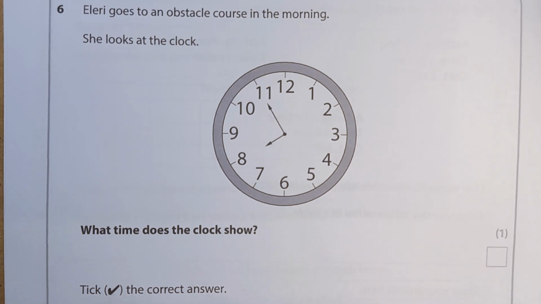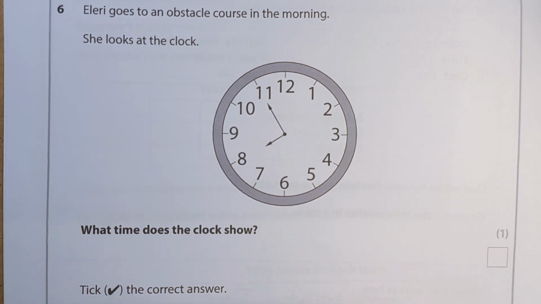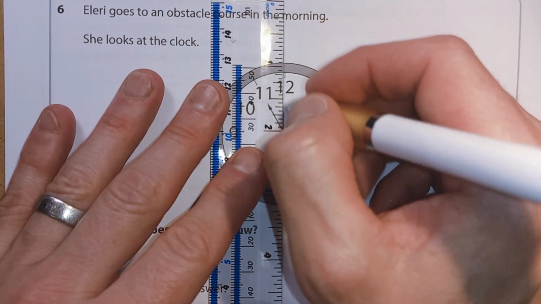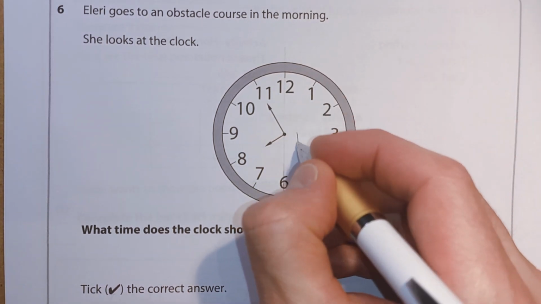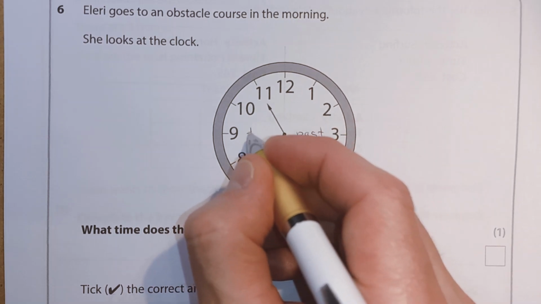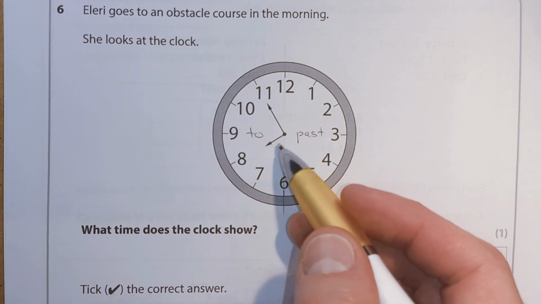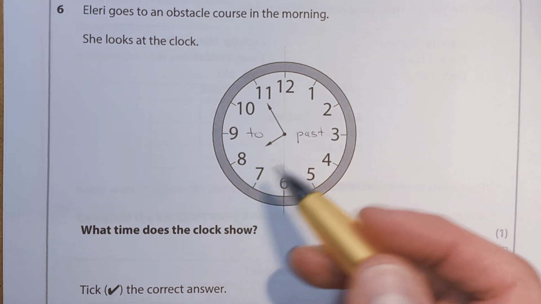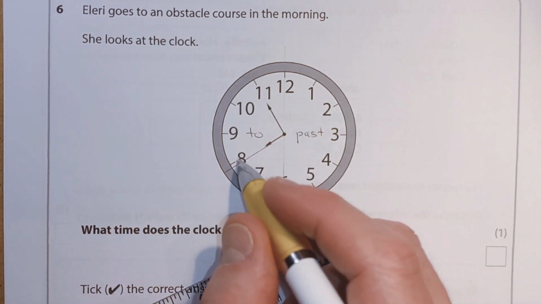Question 6. Ellery goes to an obstacle course in the morning. She looks at the clock. What time does the clock show? Right, well, we have got some options, but I'm going to try and do it without the options to start with, and then we can check our answer. So if we draw a line down here, because this helps me, I always remember that on this side is always past the hour, and this side is to the hour. Okay, so let's look at the little hand, the hour hand, and if you want to extend it down, it's just before the 8.